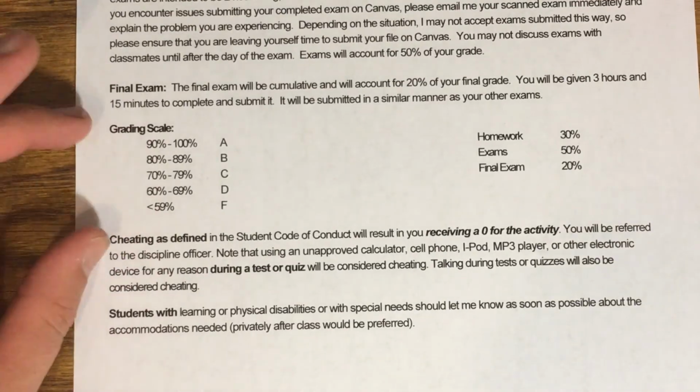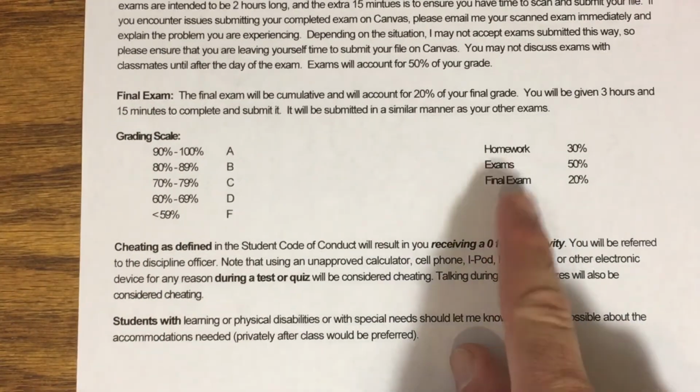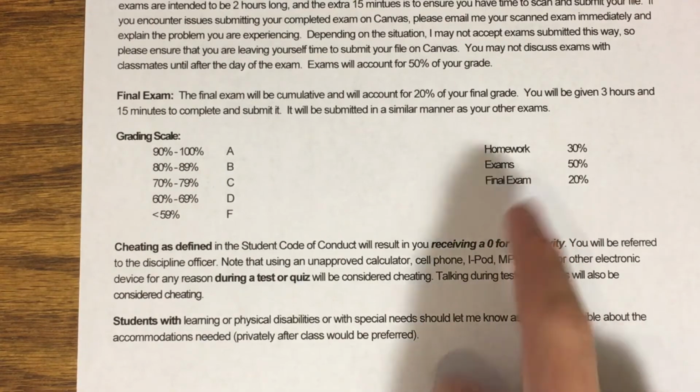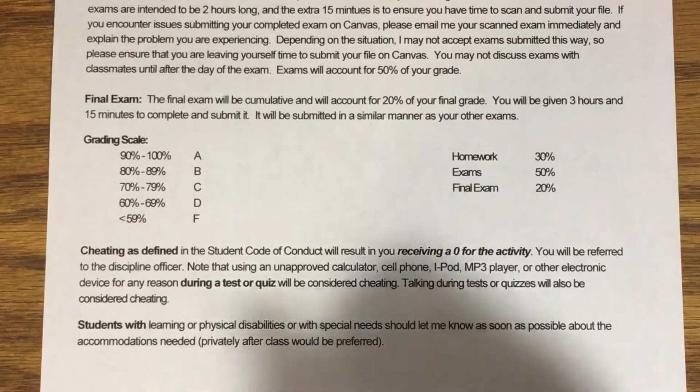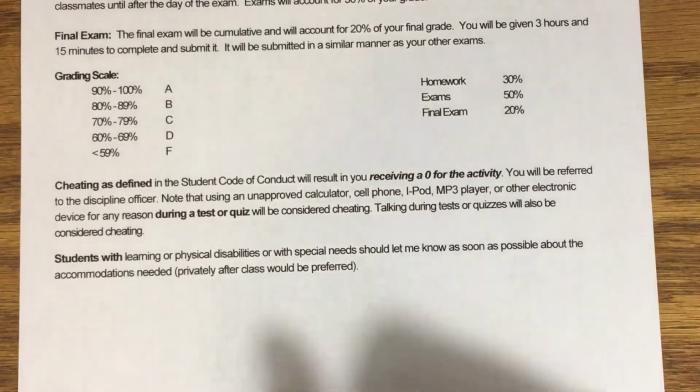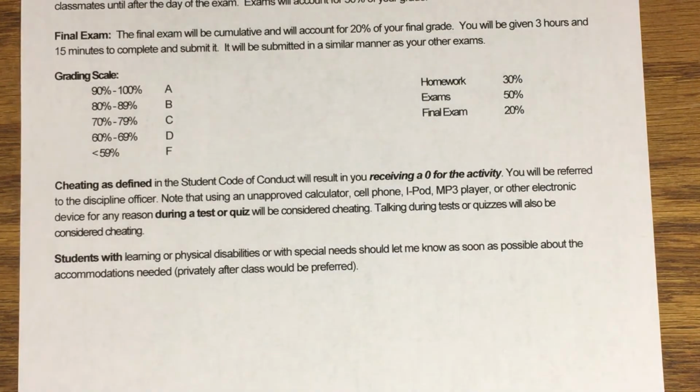Here's my grading scale. It's the traditional one, and here's a breakdown again of the percentages for each one of those categories of collected work. All right, almost done. Let's talk about cheating for a moment. So you can read my little blurb here on cheating.